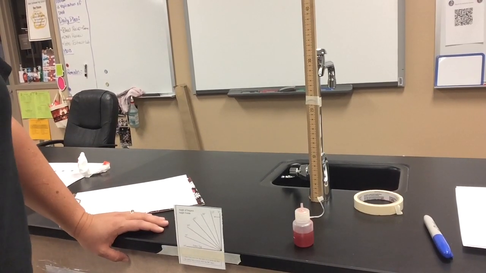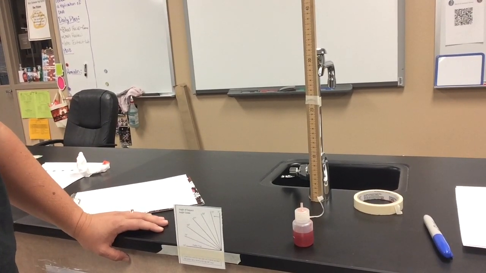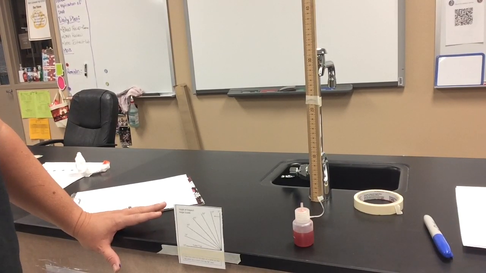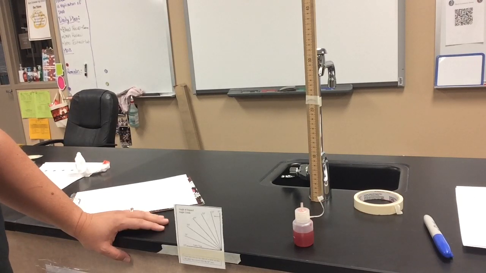So part 3 for your Bloodstain Science Lab is to take a look at how the angle of the drop as it hits a surface affects what it looks like, its length, its width, etc. And then we'll talk about how to calculate an angle of impact from these drops once we get them.